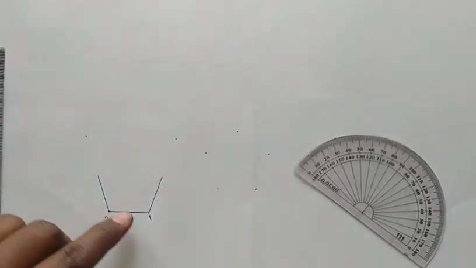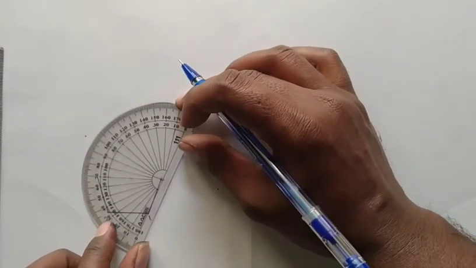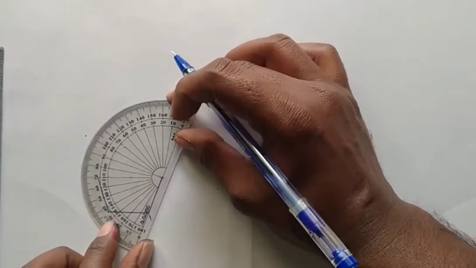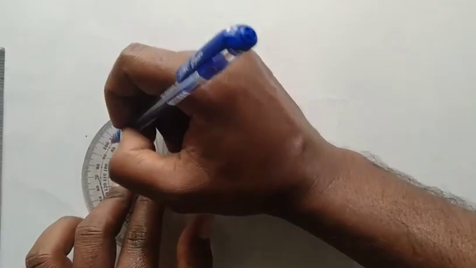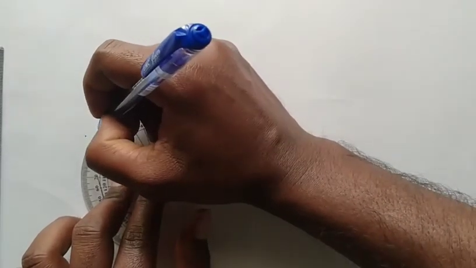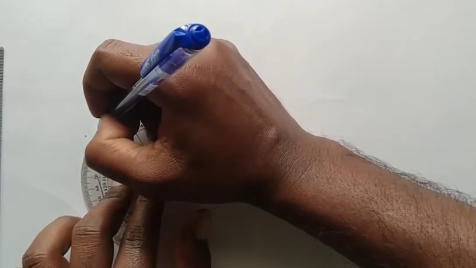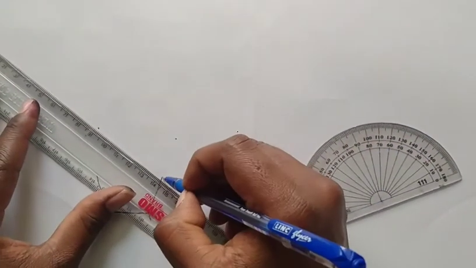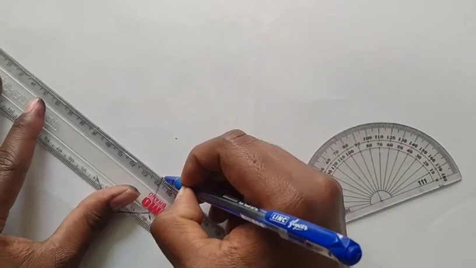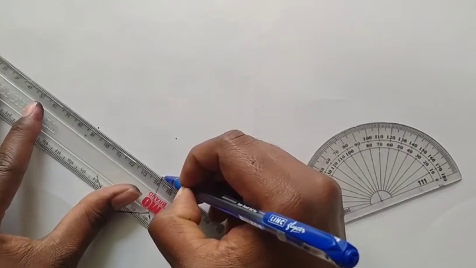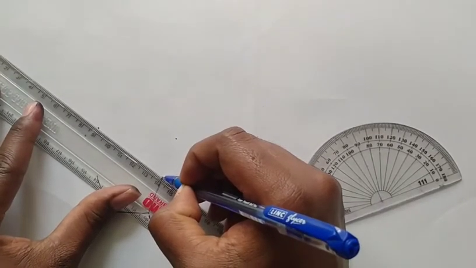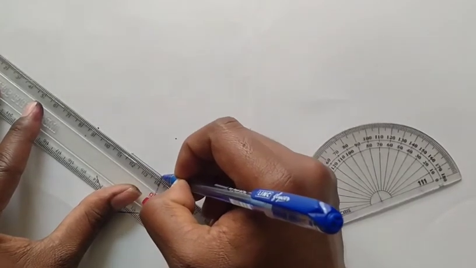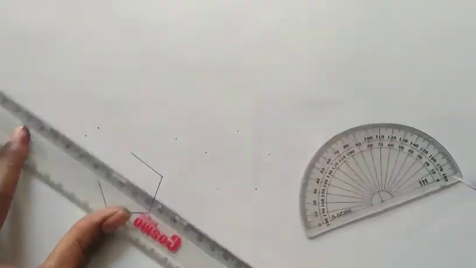Next, from this point measure 25 mm at the end, and measure a 108 degrees angle. Next, with the help of your scale, from this point draw a 25 mm side at 108 degrees.